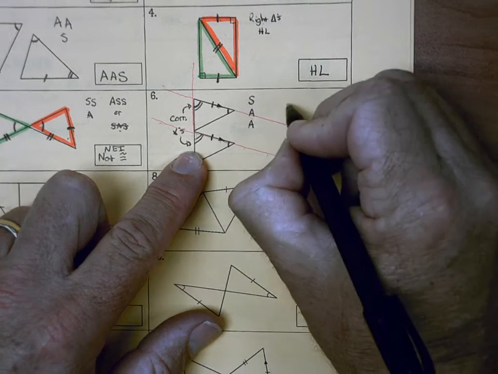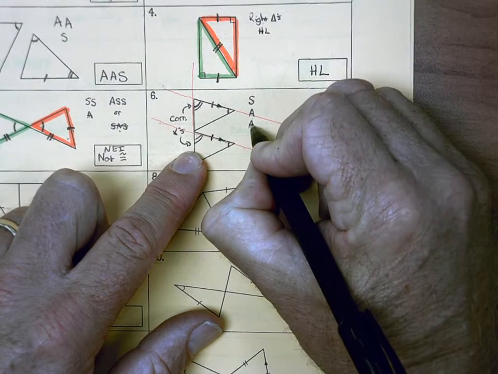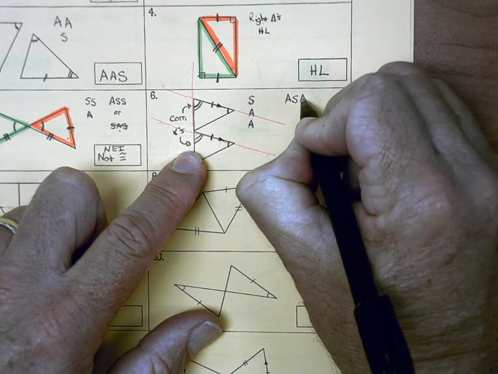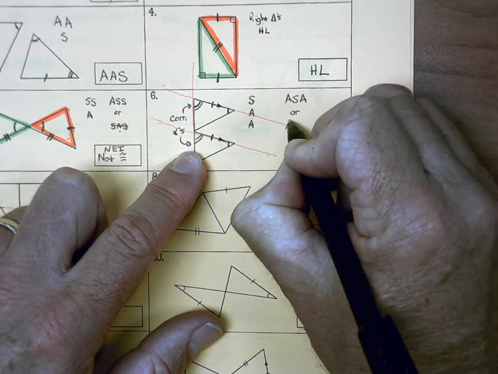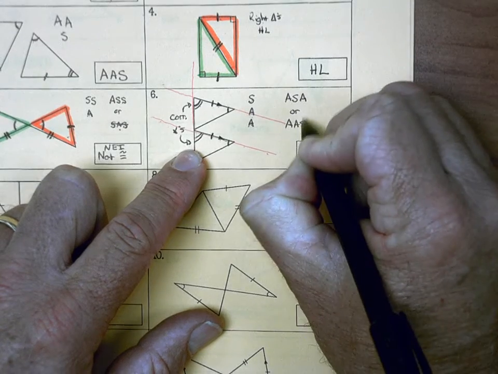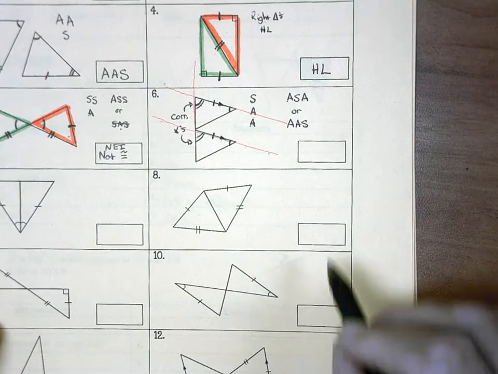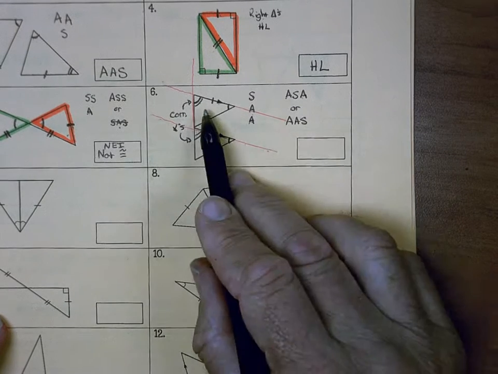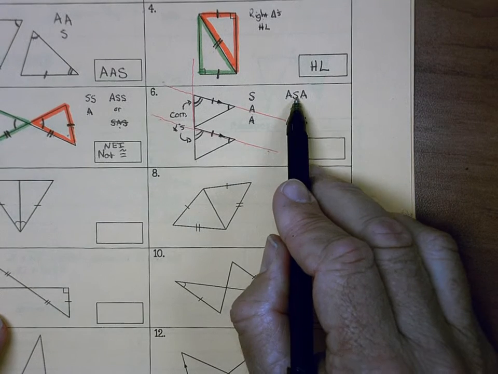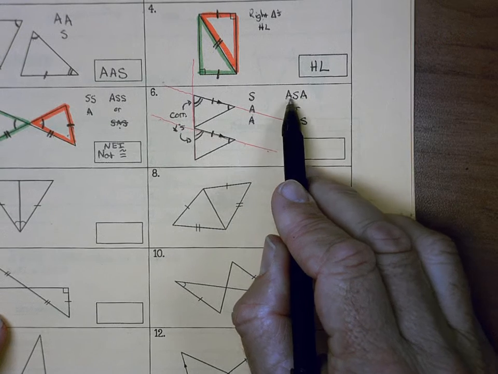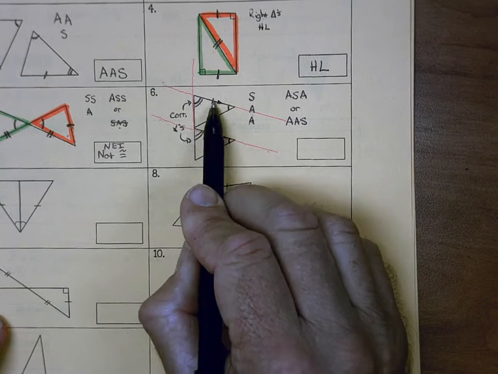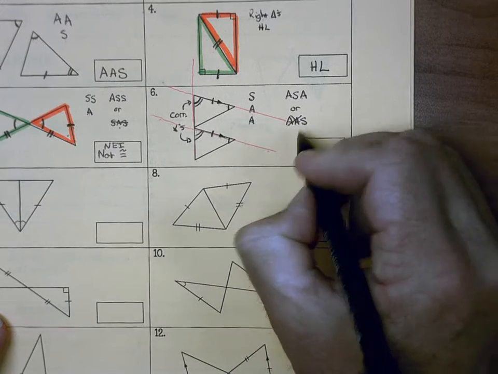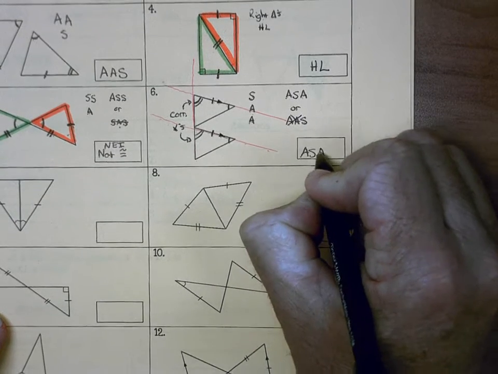So what are my options with two sets of equal angles and one set of equal sides? It means I could have angle, side, angle, or I could have angle, angle, side. And both of those are valid postulates or rules to say the triangles are congruent. Well, let's see. Is the side in between the two angles? If it is, it's angle, side, angle. So there's my side, there's my two angles. You can see the side is in between the two angles, so number 6 is angle, side, angle.